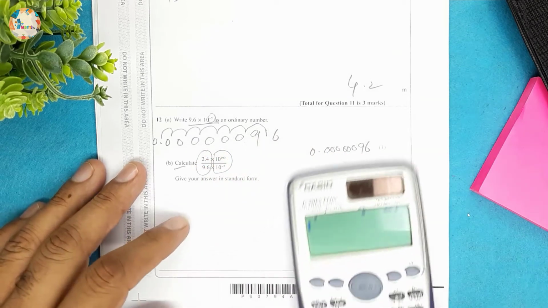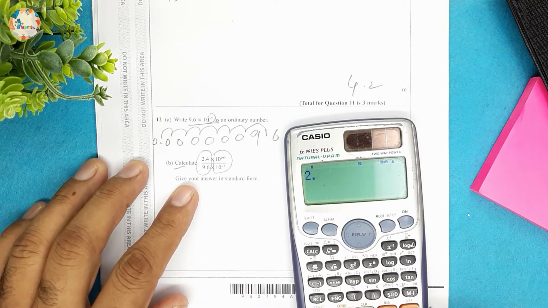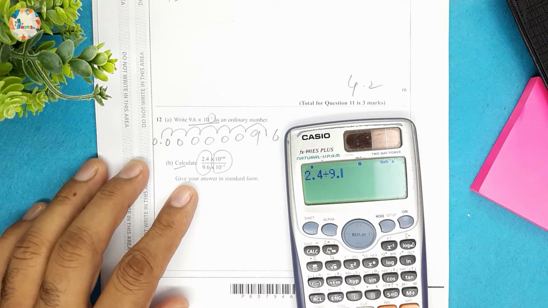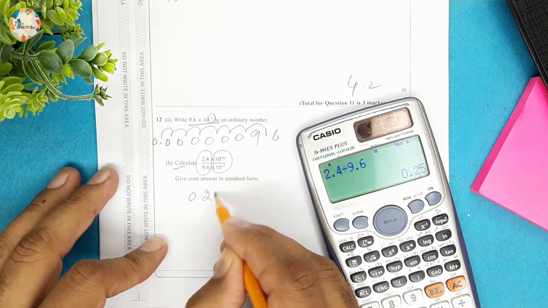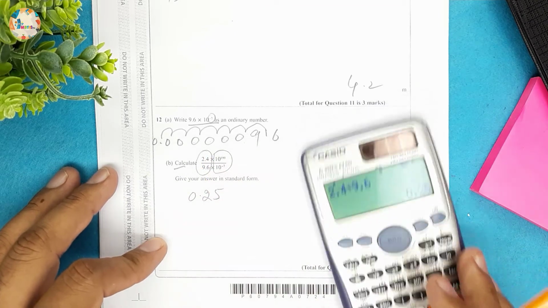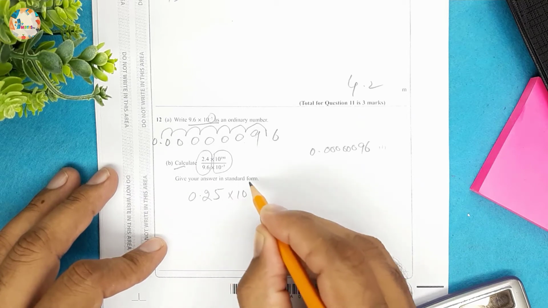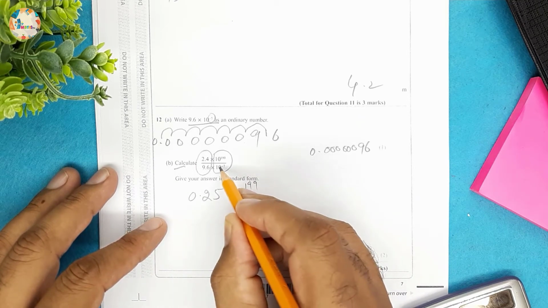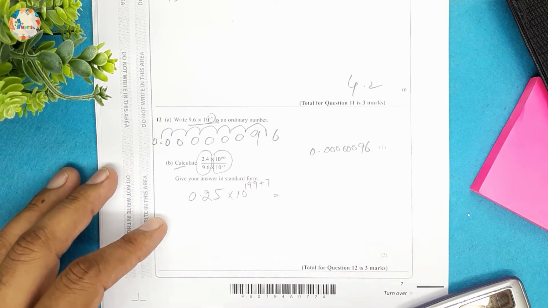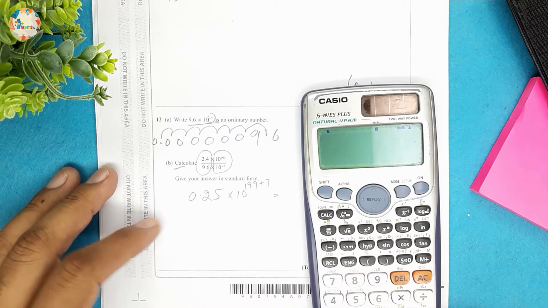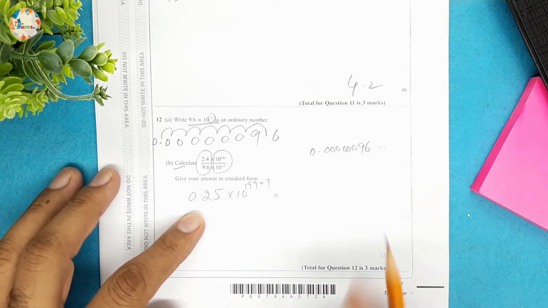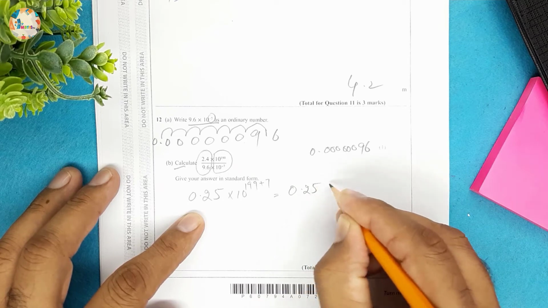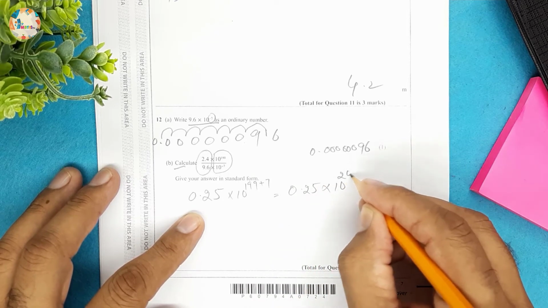So what I will do, I will use the calculator. 2.4 divided by 9.6 will be equal to 0.25. So I will write here 0.25, which means this portion I have solved. Now for the remaining portion, I will write 10 raised to 199. I will shift this up, so it will be +7, and 199 plus 7 will be equal to 206. So this will be equal to 0.25 into 10 raised to the power 206.